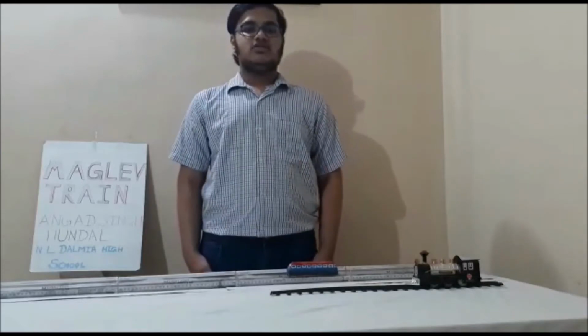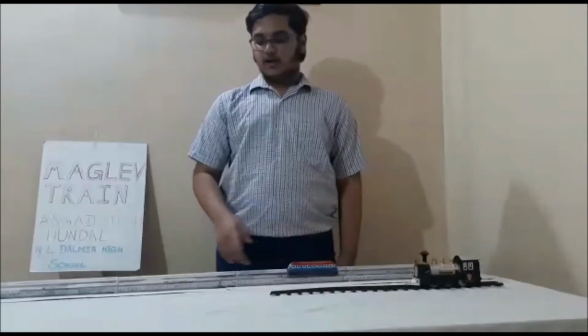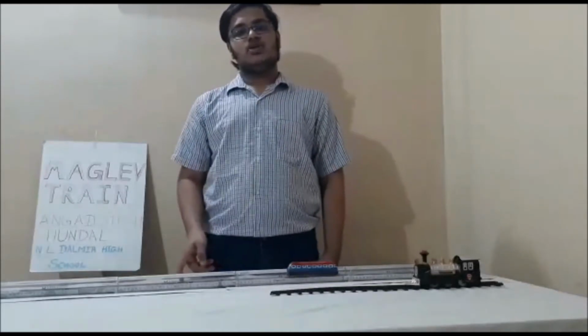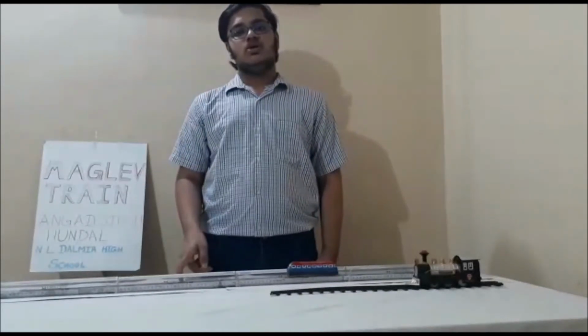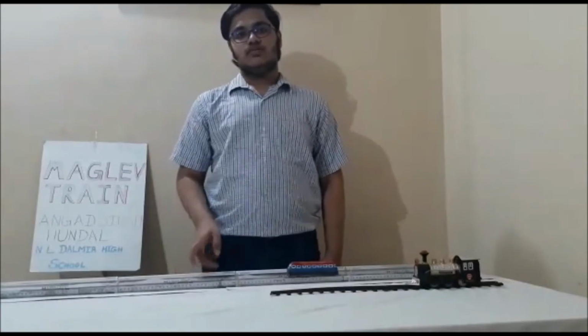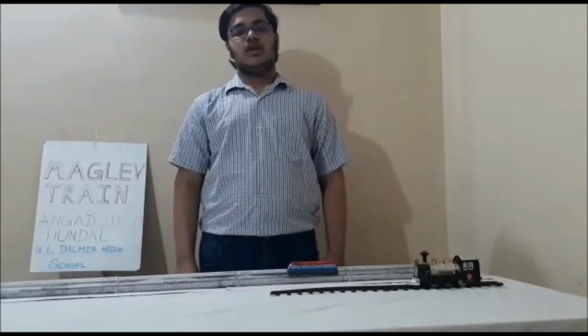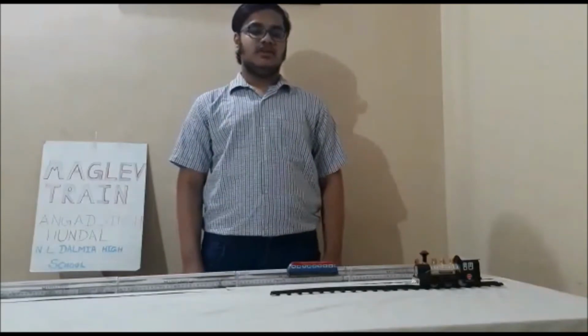Now a maglev train uses electromagnets to stop and to start, and therefore it does not require lots of energy. Also, there is no energy required to overcome the friction. Therefore, it is able to travel at double the distance and at half the energy than a conventional train.